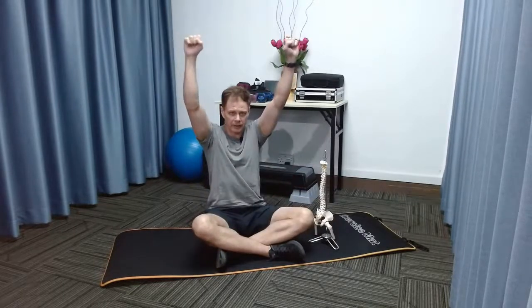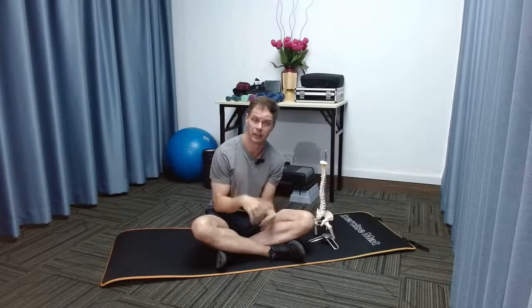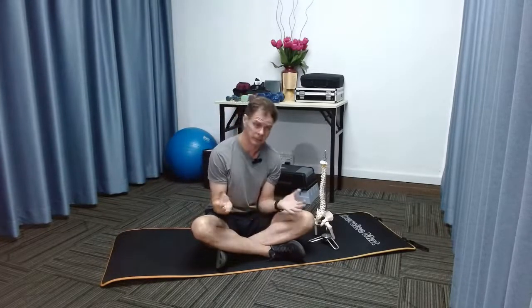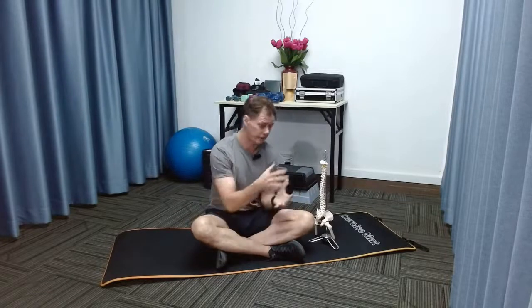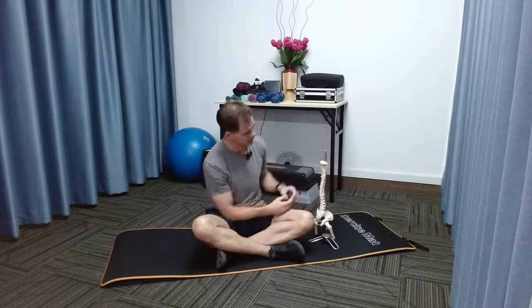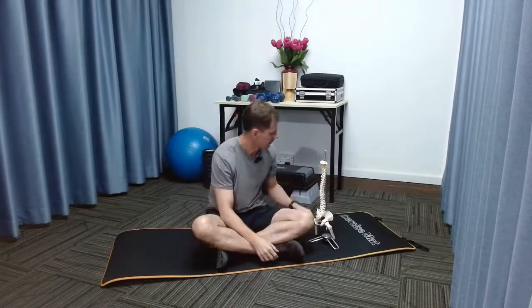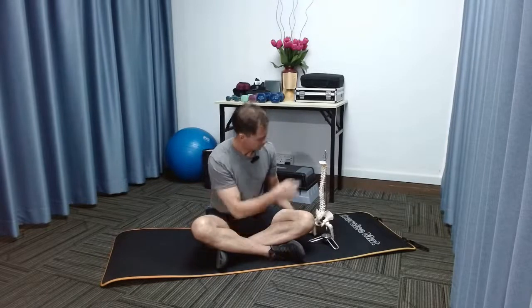Hanging from somewhere is another good way to do it, and if that doesn't help, you can consider coming to our clinic, and we can mobilize these for you segmentally between the vertebrae, but that requires manual therapy. All right. So yeah, erector spinae.